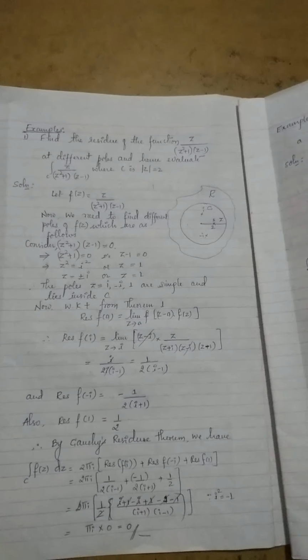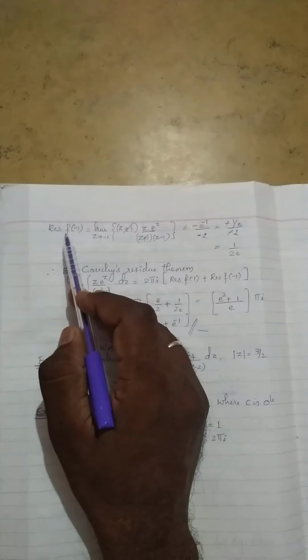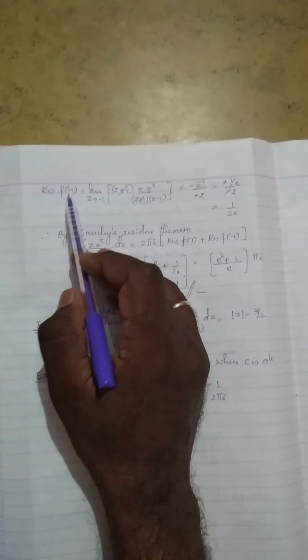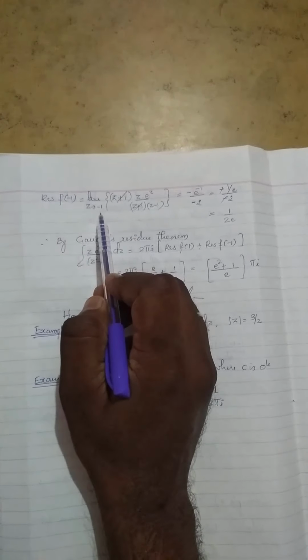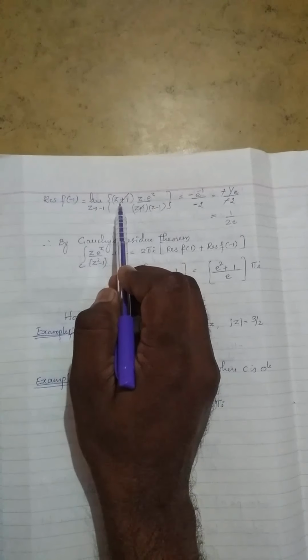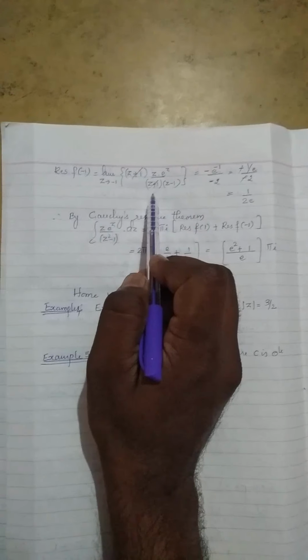Now we need to find the residue at the other pole, right? What is the other pole? That is minus 1. So the residue of f at minus 1 is equal to the limit as z tends to minus 1 of (z plus 1) into z into e raised to z divided by (z plus 1) into (z minus 1).